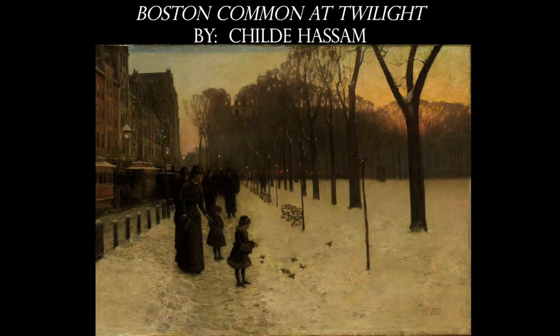We can also figure that out just by looking at the artwork. Off to the left, we have a very heavy, almost industrial-like scene. We have tall buildings, we have trolleys and carriages, we have a street, a sidewalk, and people. But then the other side of the painting is a little bit wider, it's much more open, and it's more of a landscape scene where we have trees, birds, snow, a few individuals walking in the distance.